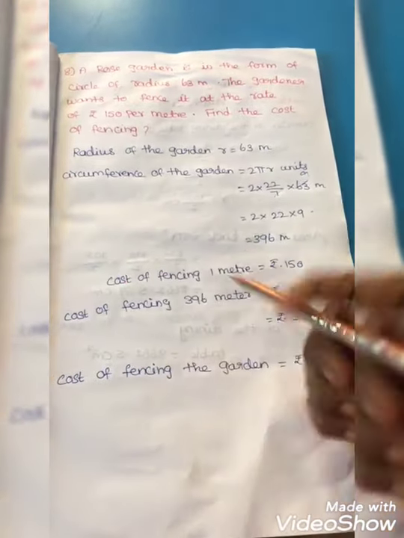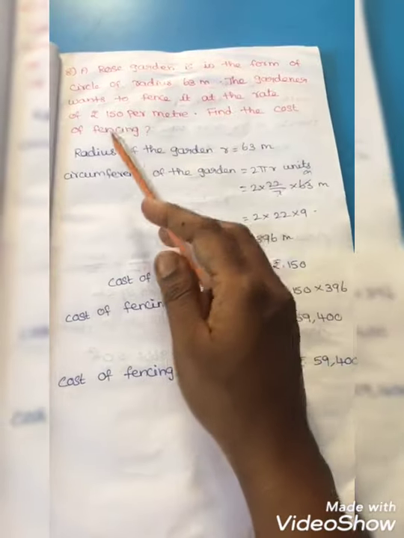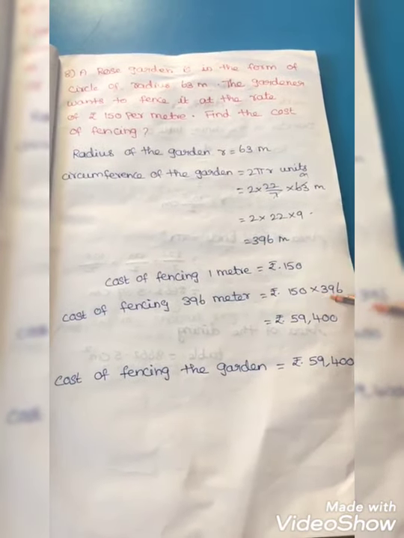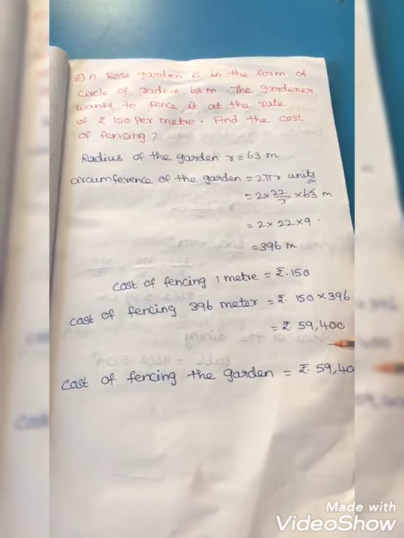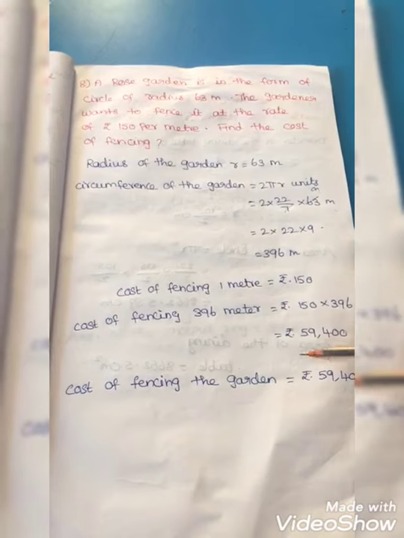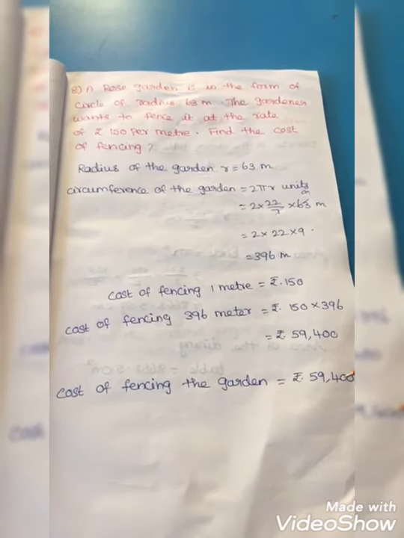So cost of fencing is rupees 150 per meter; for 1 meter, 150 rupees is charged. So total how many meters? That is 396 meter into 150 rupees. That is 59,400 rupees. So cost of fencing the garden is 59,400 rupees.